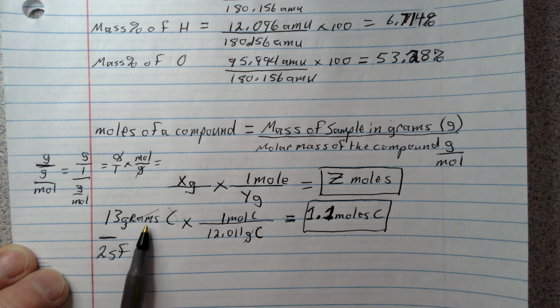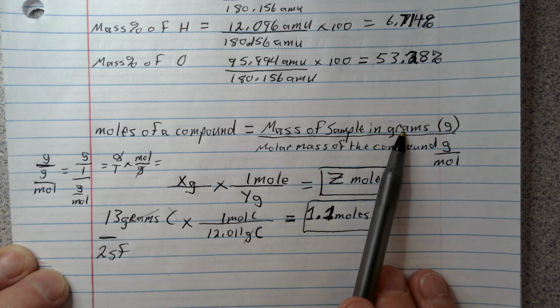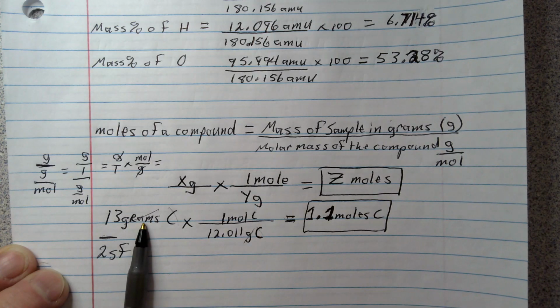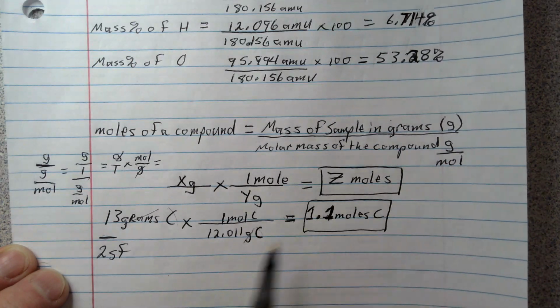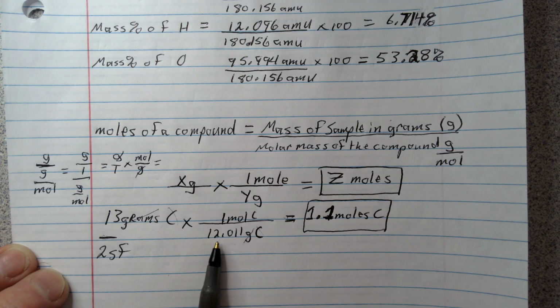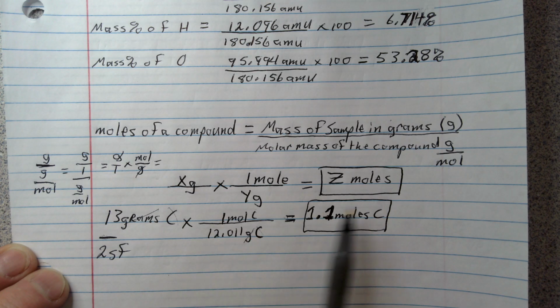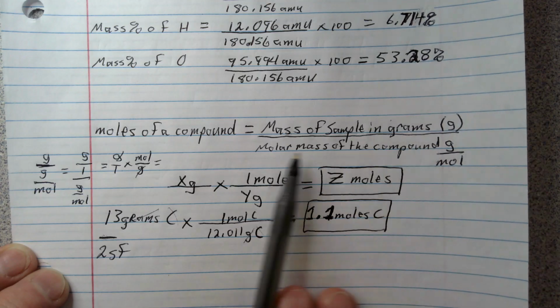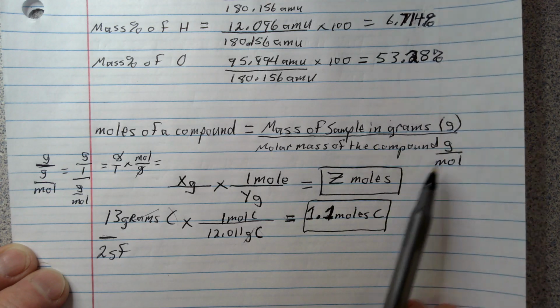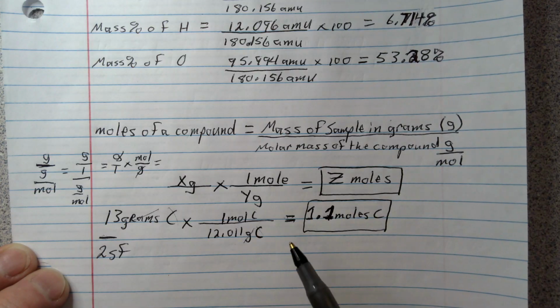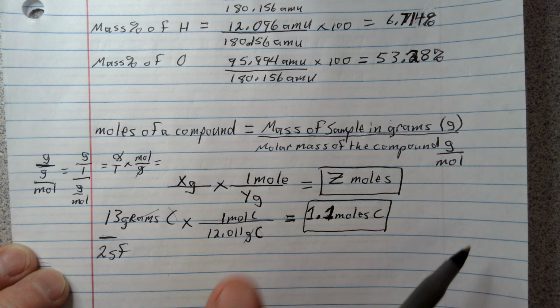Let's assume we're going to say that we have 13 grams. This 13 grams represents the mass of the sample in grams. And then we know that 12.011 grams of, let's say, carbon, that would be grams of carbon. So the molar mass would be 12 grams over 1 mole. So what we're going to do is flip it over.